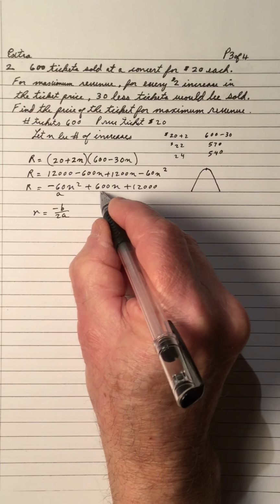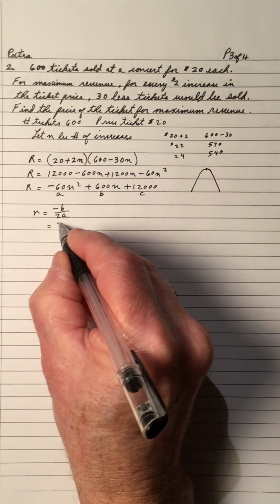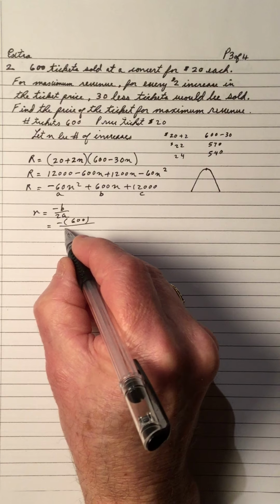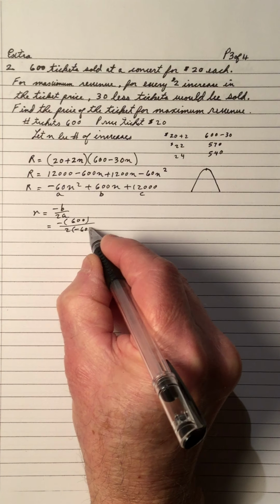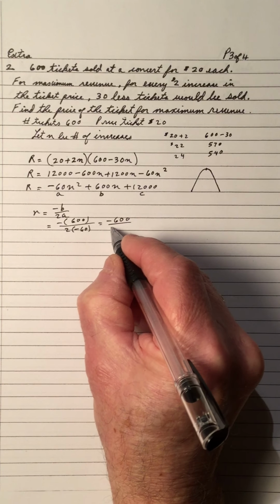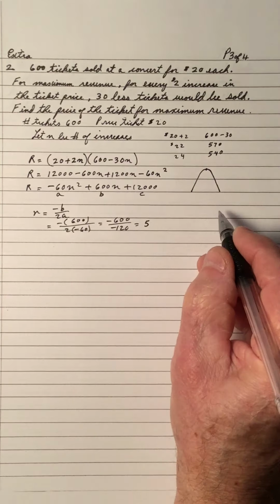A is negative 60, B is 600, C is 12,000. So it's the negative of 600 all over 2 times negative 60, and that gives me negative 600 over negative 120, and that works out to be 5 when you divide.